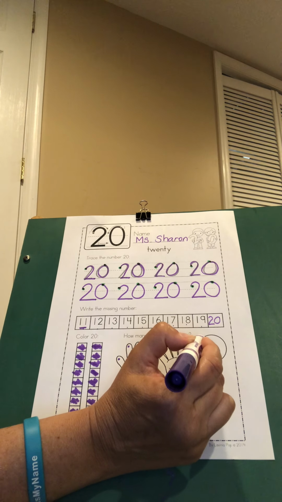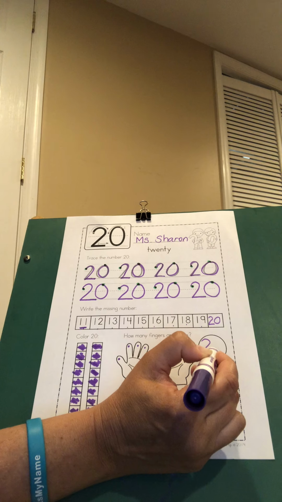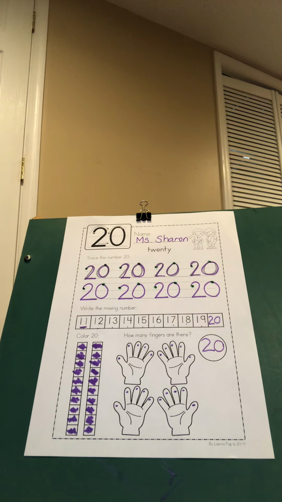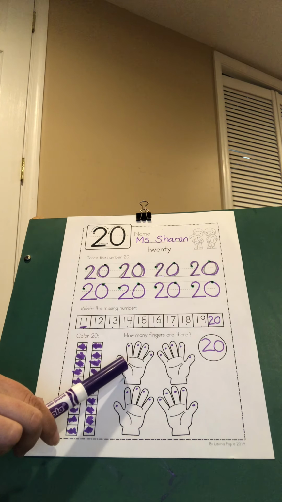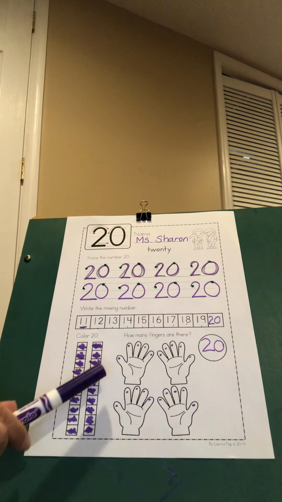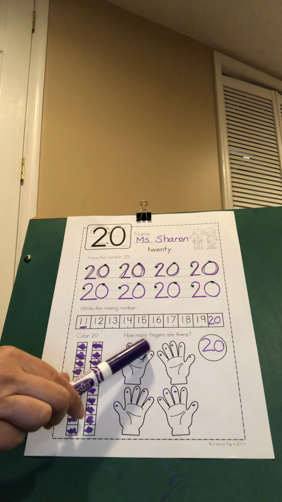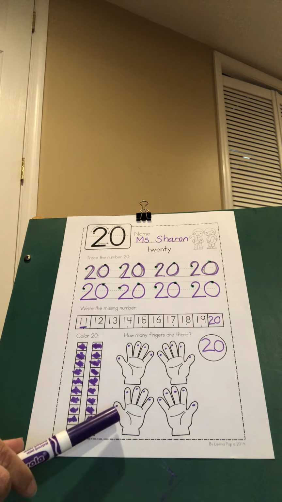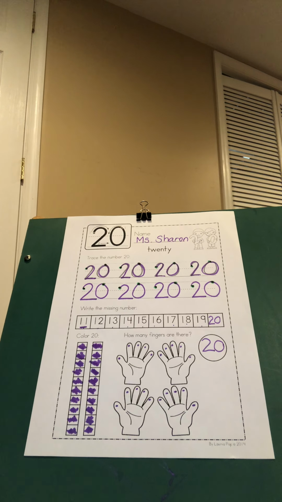Say it with me. What numerals do we need? A 2 and a 0 makes 20. Very good. And again, we can use these hands to count by 5s because there are 5 fingers on each hand. So 5, 10, 15, 20. Very good. Well, that was excellent.